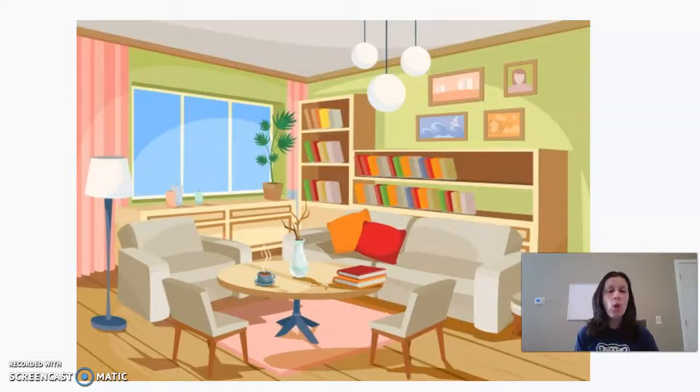One of the first things we learned about was above and below. So I want to show you some of these. Let's look at this picture. Is this picture frame or picture above or below this bookcase?